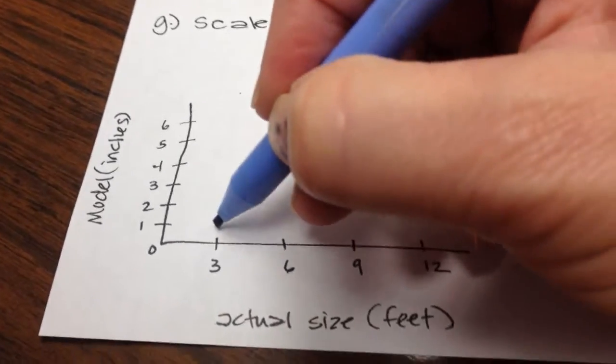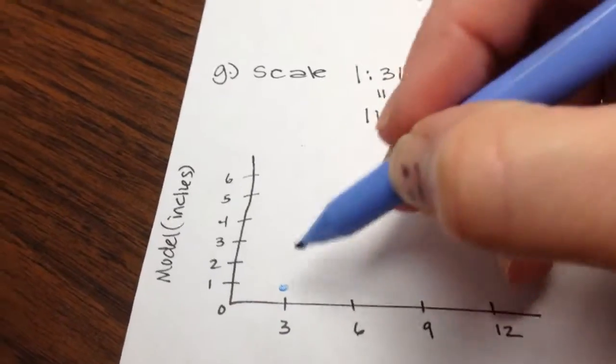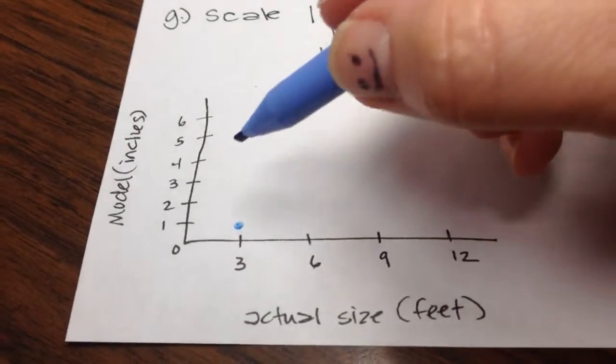Oops, come on. Why aren't you working, pen? Okay, well, there it goes.